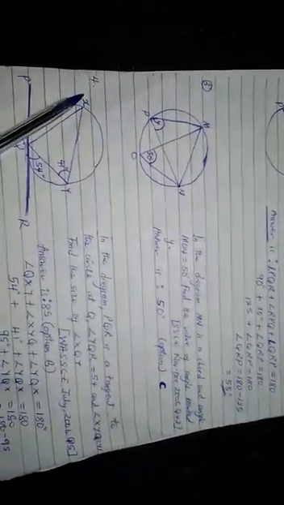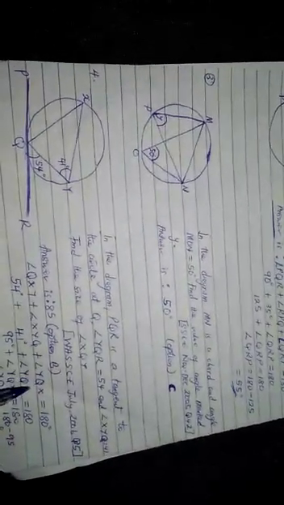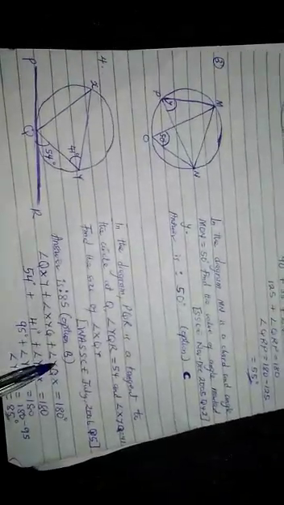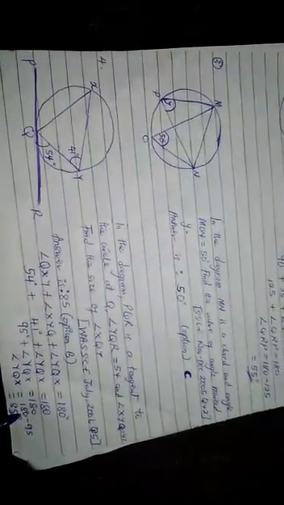So here is 54 plus QYX, or XYQ, which is the same, we have 41, that has been shown over here, plus YQX, which we don't know, must all give us 180 degrees. So this plus this will give us 95, plus this that you have been asked to find gives us 180. So finally we get this angle YQX to be 85 degrees.